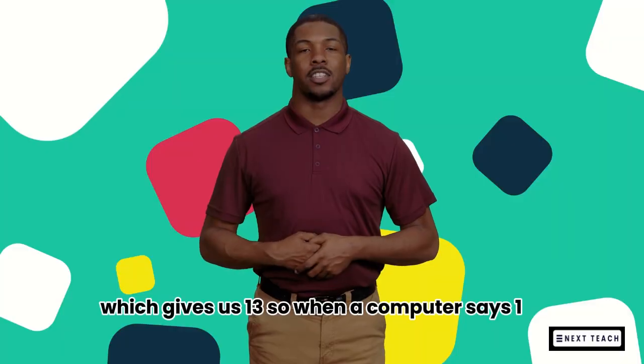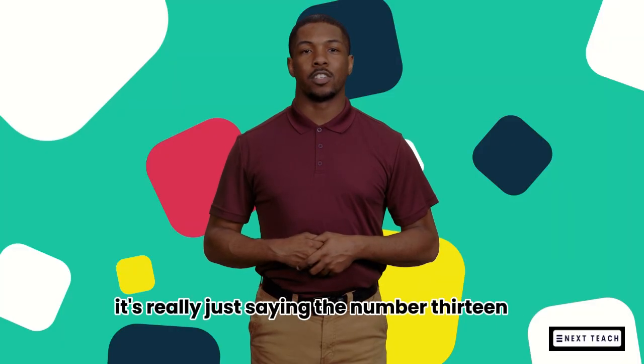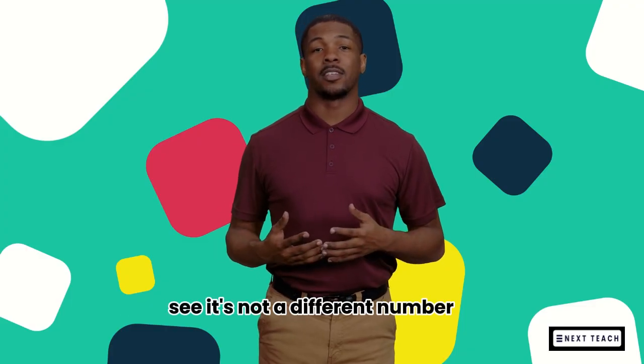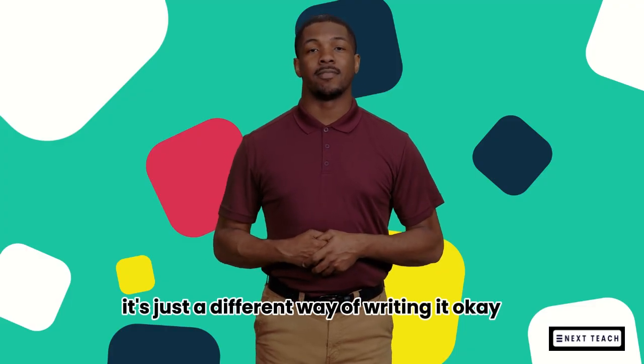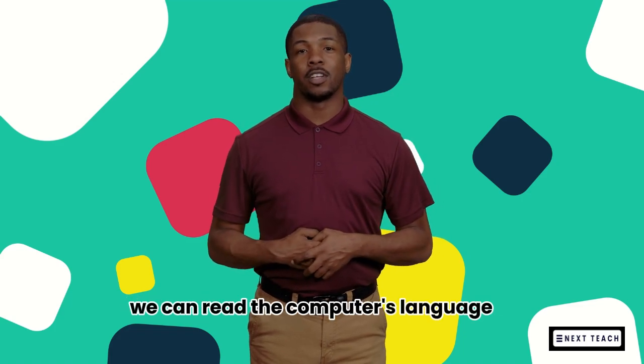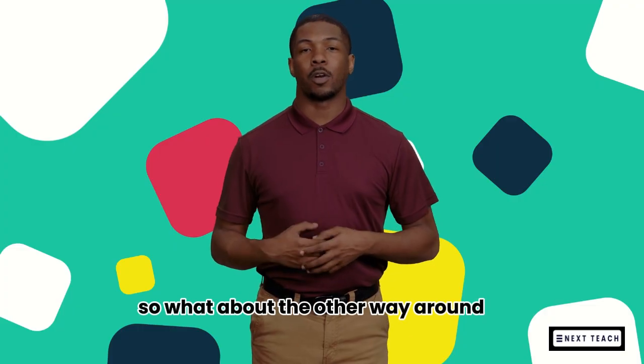So when a computer says 1101, it's really just saying the number 13. See? It's not a different number. It's just a different way of writing it. Okay, nice work. We've learned how to decode. We can read the computer's language. So what about the other way around?